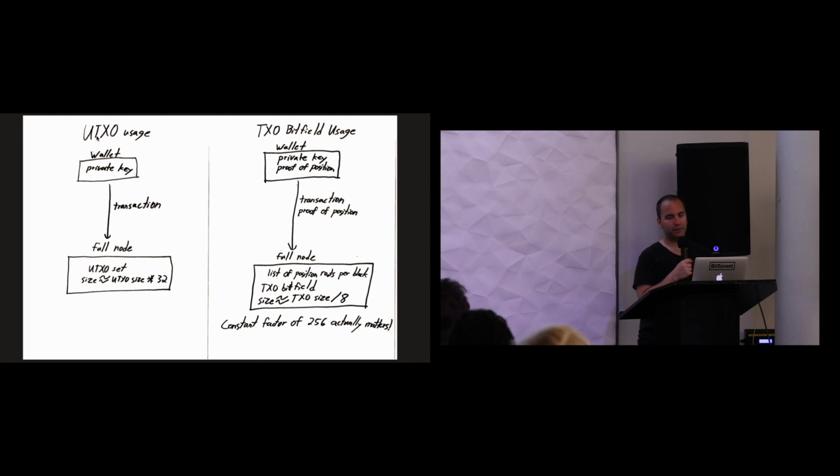So the idea with the TXO Bitfield is you have a wallet, and the wallet contains its private key and a proof of position. So the idea is as things are added to blocks, each one of them gets a position. And that position never changes. No matter how many things are added later, it's always in the same position. So the wallet then wants to make life easy for a full node when doing its validation.